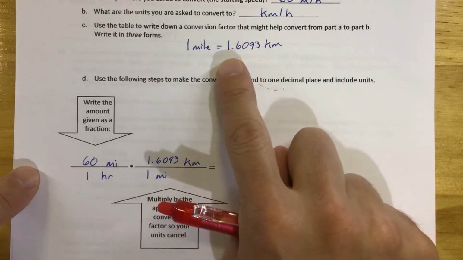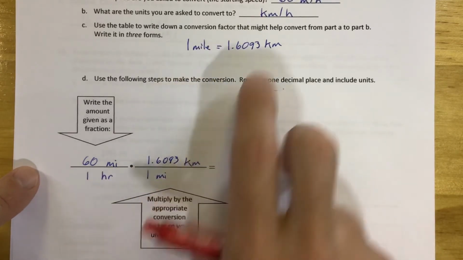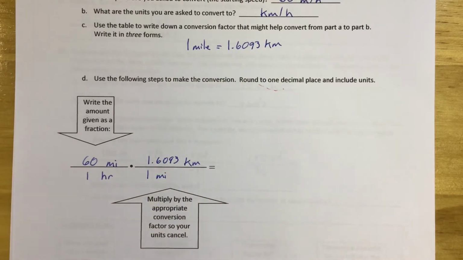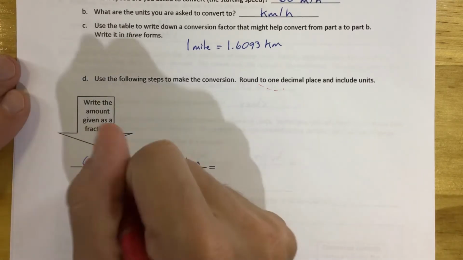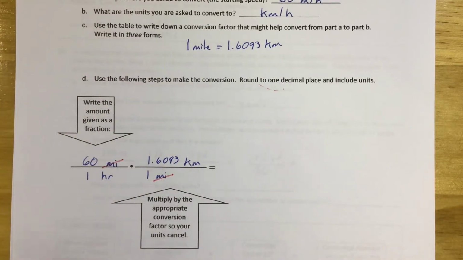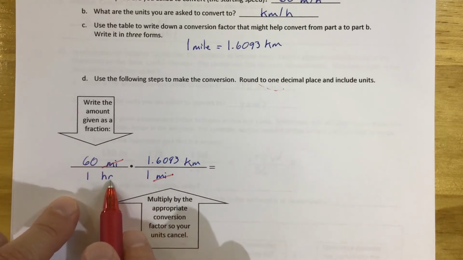So we're just going to take these 2 things that we know are equal to each other, and we'll make sure that the 1 mile is on the bottom, the kilometers is on the top. It's not always going to be that way. It just depends on what we actually start with. There are reasons why they might be flipped in different directions. The miles are going to end up canceling out, sort of like you're reducing a fraction, which is going to leave you with kilometers over hours. So that's exactly what we want.